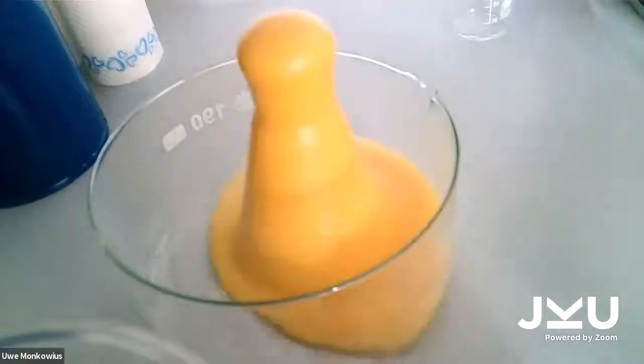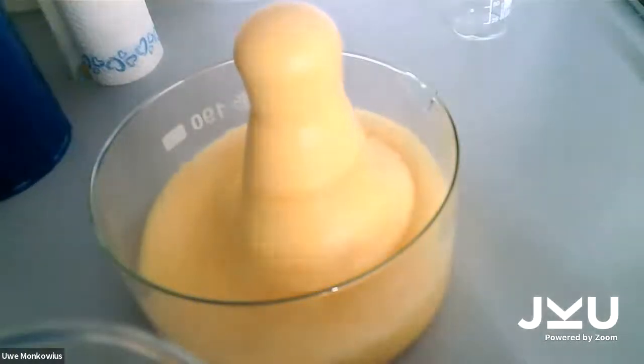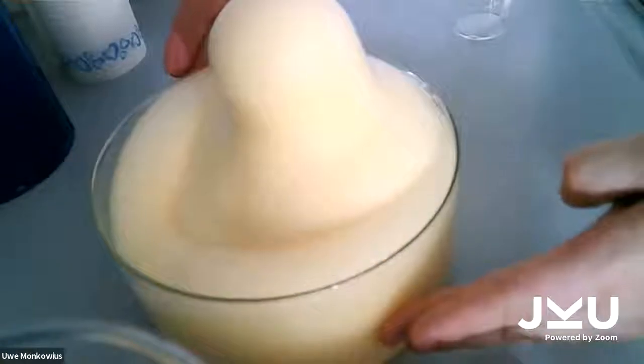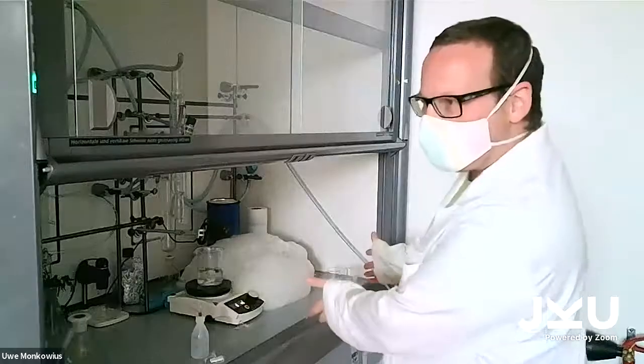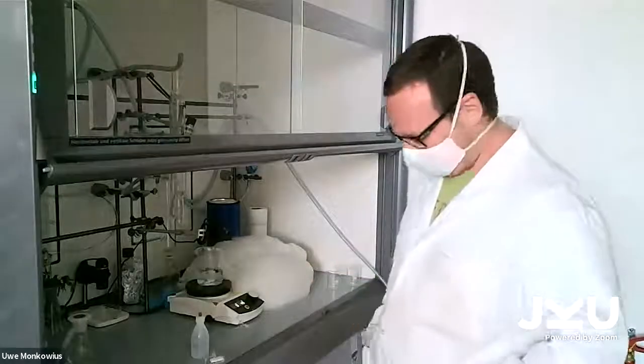Now you can see some foam coming. Oh, it's a lot of foam. Oh, it's too much foam. Oh no! As you can see, there's a lot of foam here in the hood.